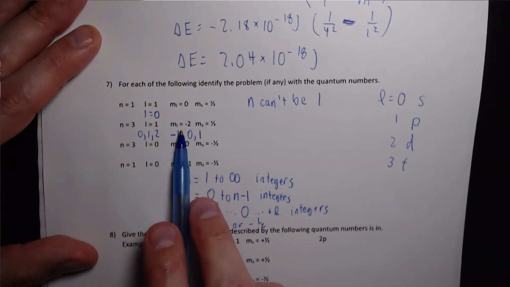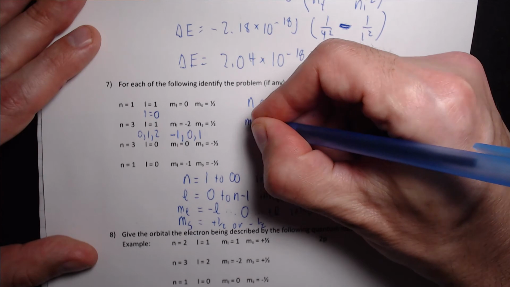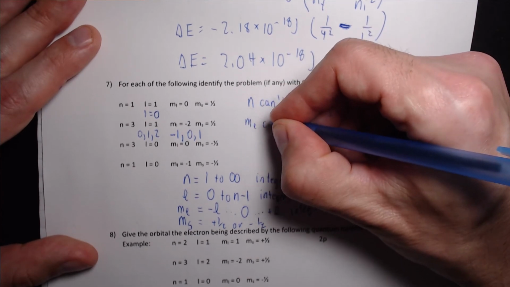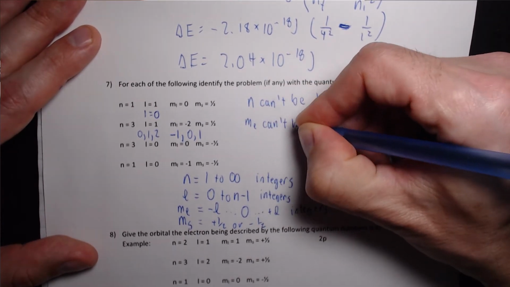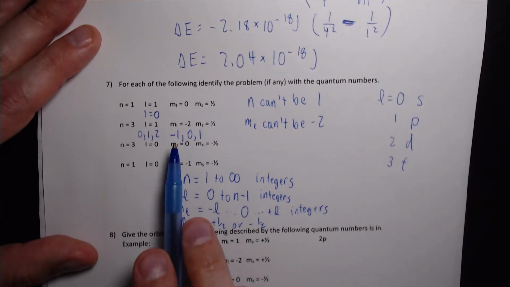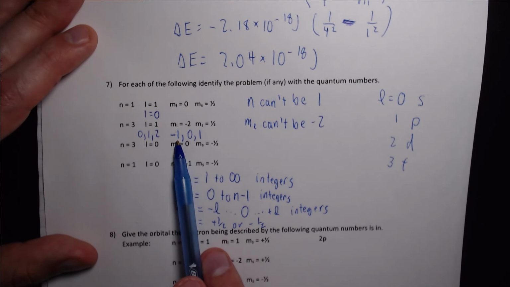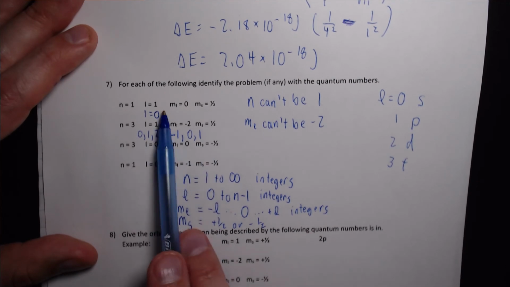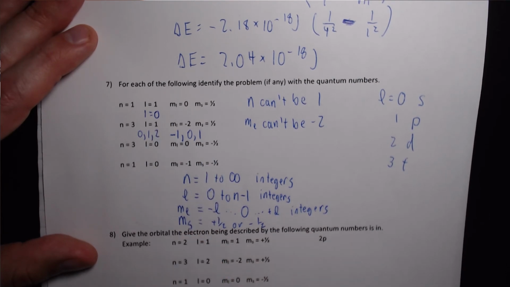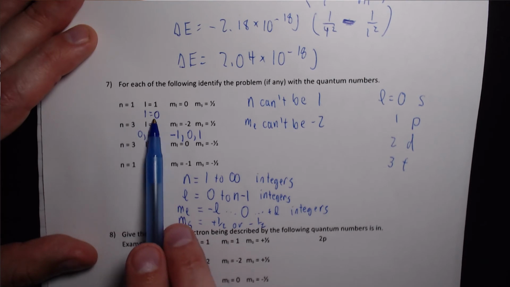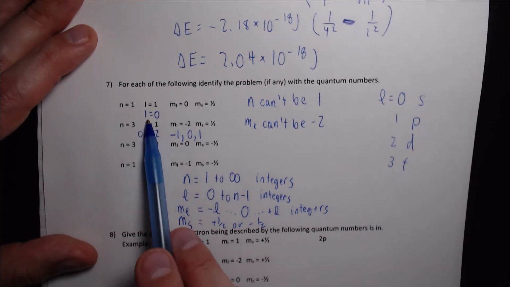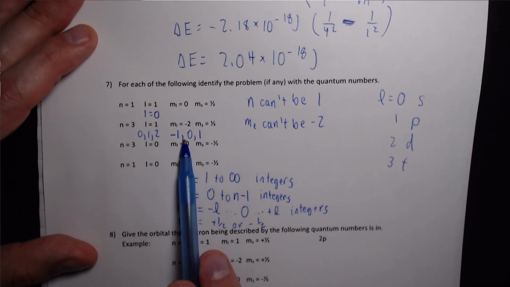It can't be minus 2. So the problem is m sub L can't be minus 2. It's a p orbital. Remember, there are 3 p orbitals, the negative 1, the 0, and the 1. There's one s orbital, the 0. L of 0 is an s, and there's only one of them. L of 1 is a p, and there are 3 of them.